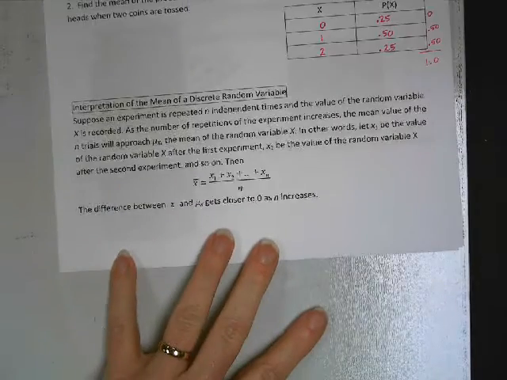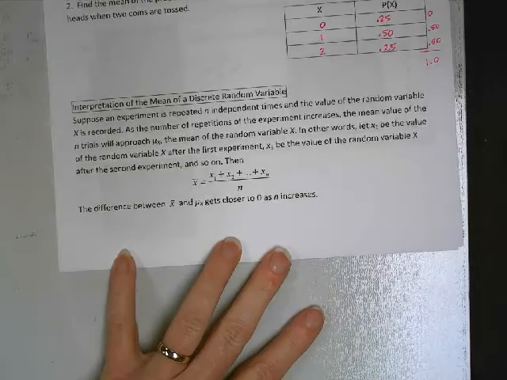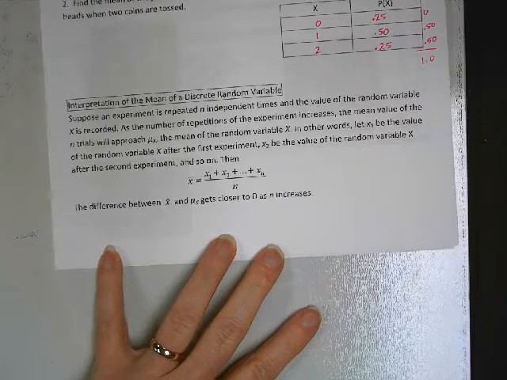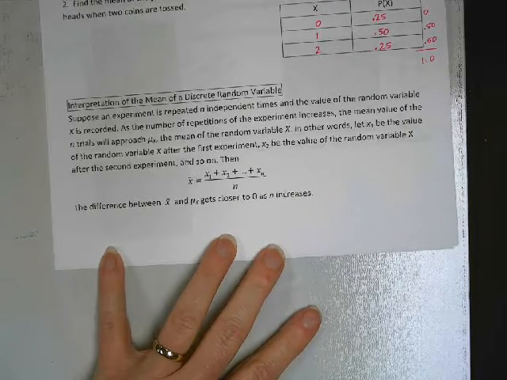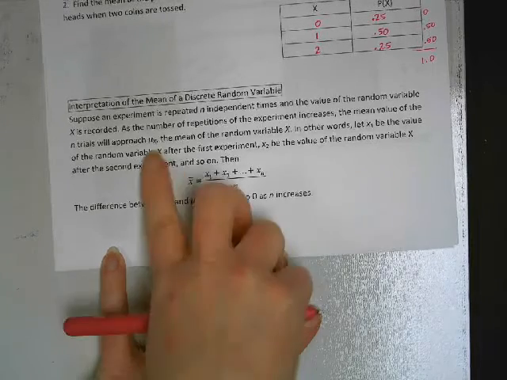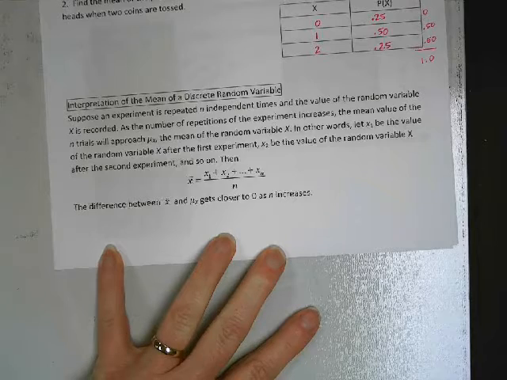All right, so the interpretation of the mean of a discrete random variable. Suppose that an experiment is repeated n independent times, so any number of times, and the value of the random variable x is recorded. As the number of repetitions of the experiment increases, the mean value of the n trials will approach mu, the mean of the random variable x.